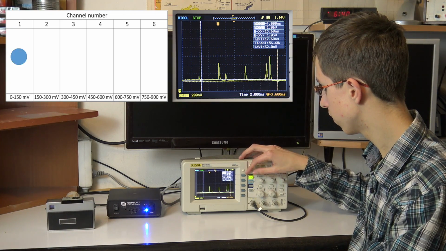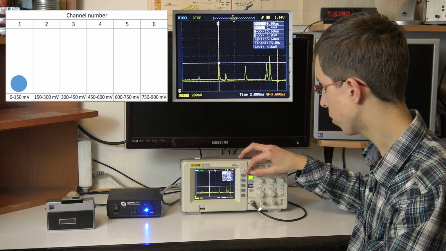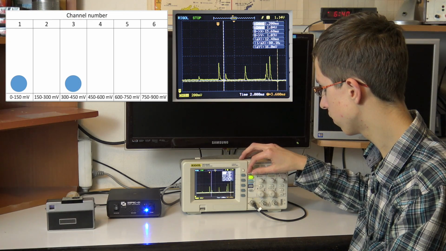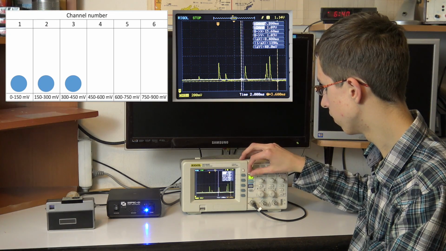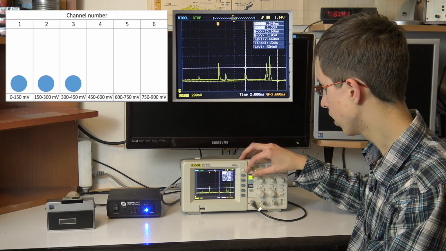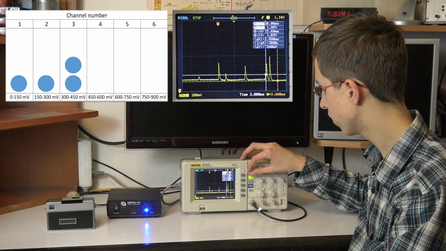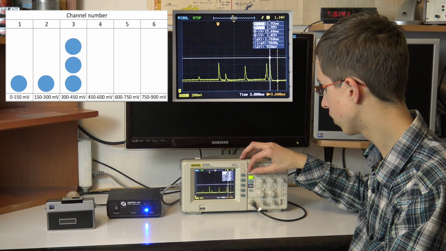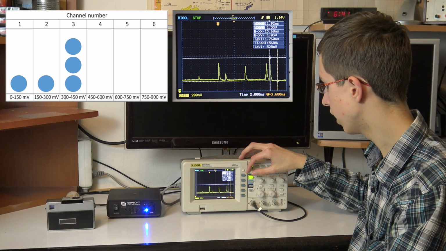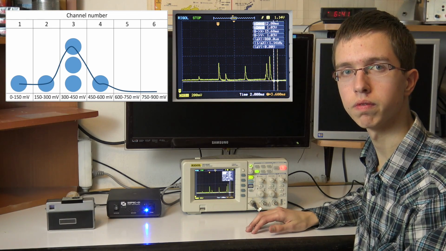The first one is at 112 millivolts, then 416 millivolts, 168 millivolts, 304 millivolts, 344 millivolts, and 528 millivolts. And that's enough for this presentation.